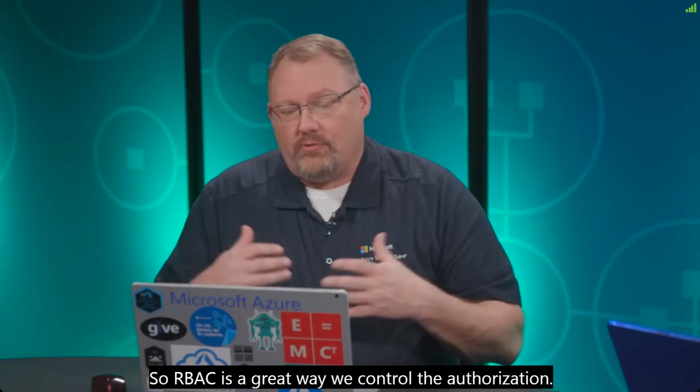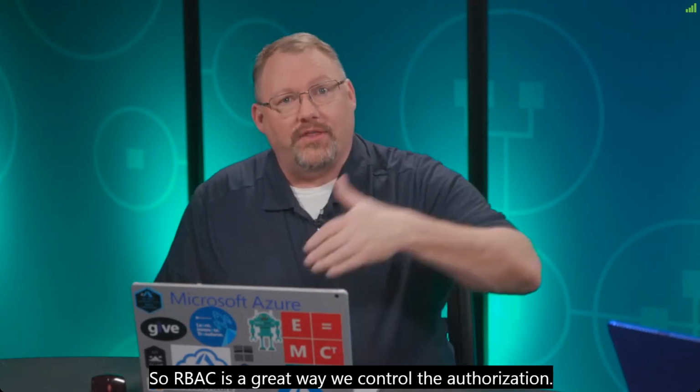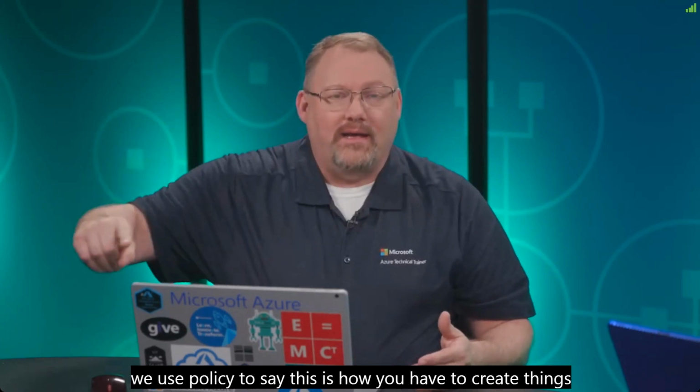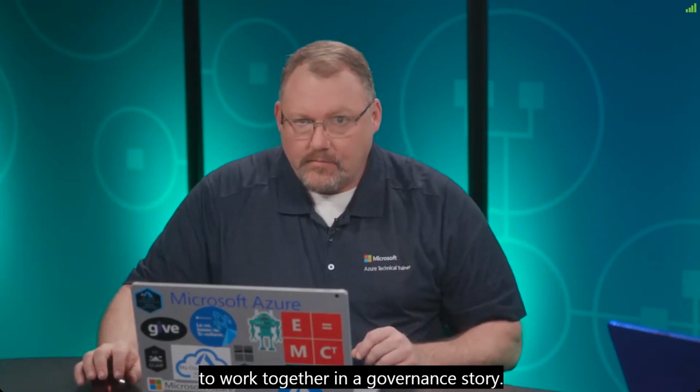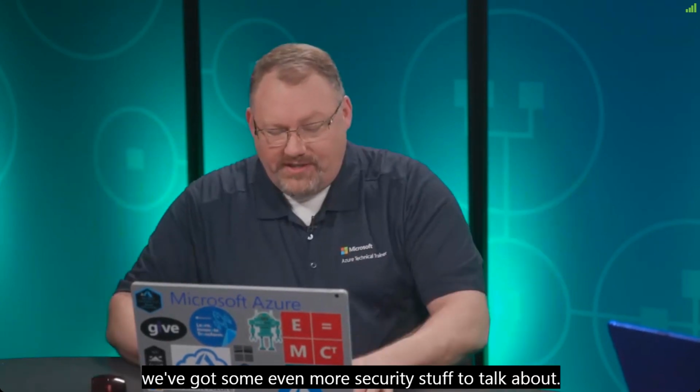So RBAC is a great way we control the authorization. So we authenticate with Active Directory. We use policy to say this is how you have to create things, and then we use RBAC to say, can you create things? This is how it all should work together in a governance story. So let's go ahead and switch back. We got some even more security stuff to talk about.